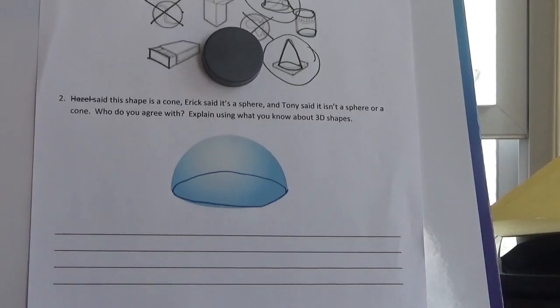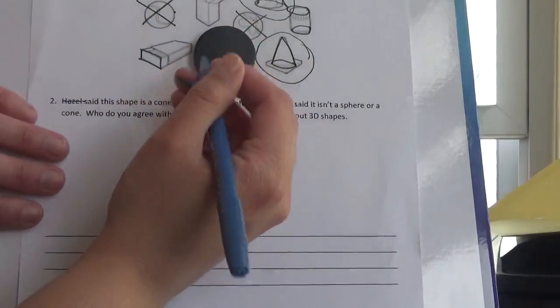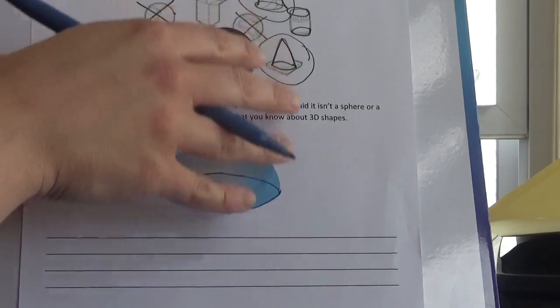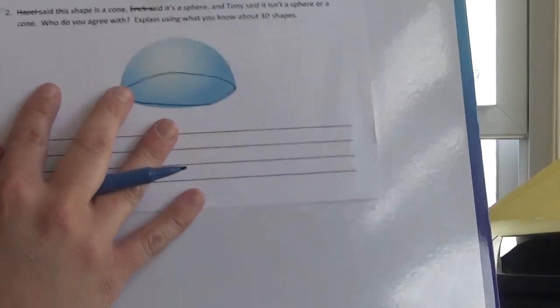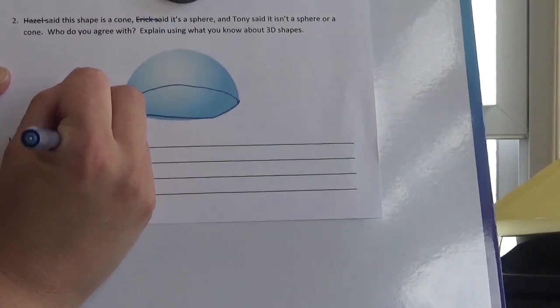Eric said that it's a sphere. Well, we already know it has a circular face here, and we know that spheres have no faces. They're actually perfectly round, and balls are examples of spheres. So it cannot be a sphere, so we disagree with Eric. But let's see about Tony, because we could disagree with him too. Tony said that it isn't a sphere or a cone. But that's exactly what we're talking about. So we agree with Tony. So let's see. We agree, or I agree is fine.